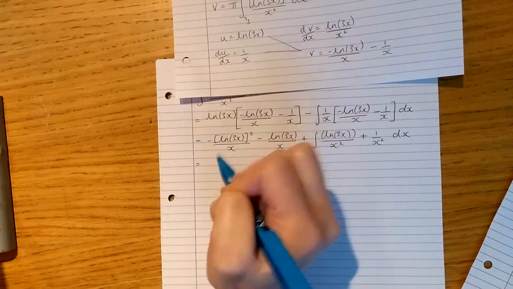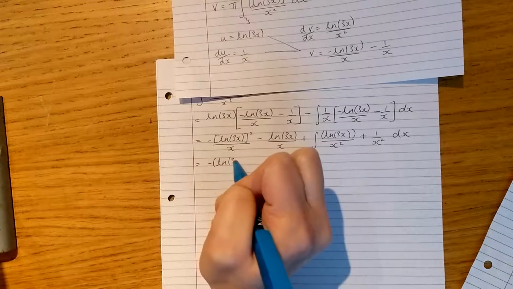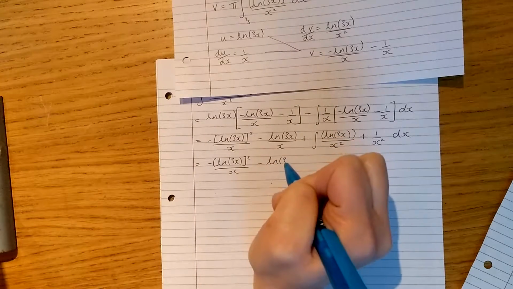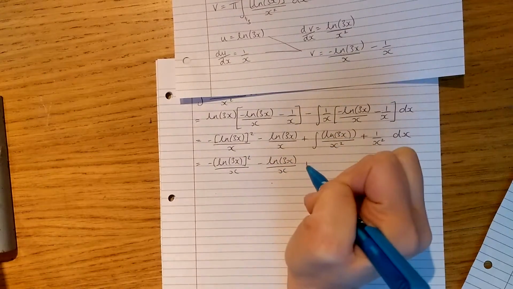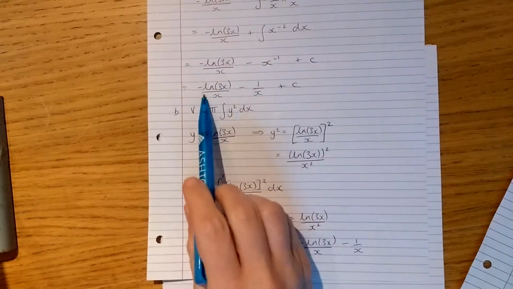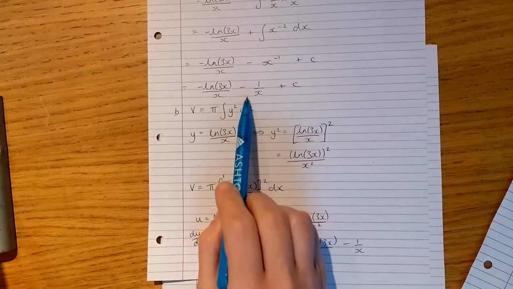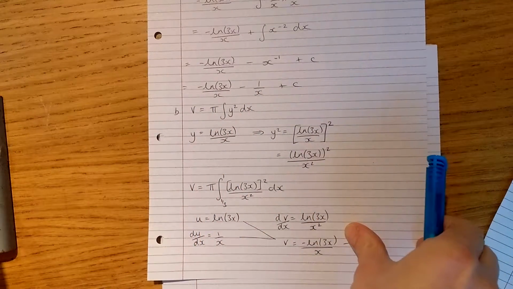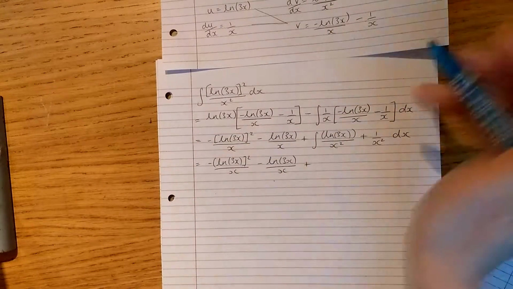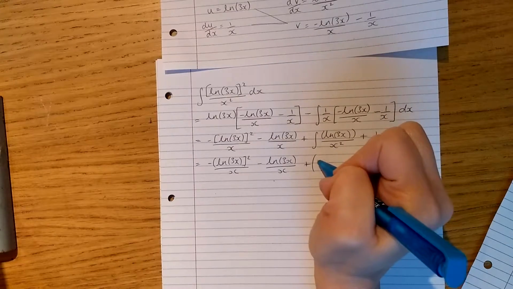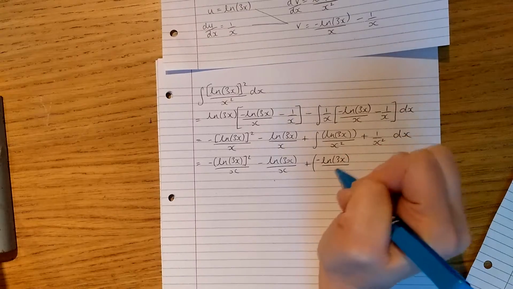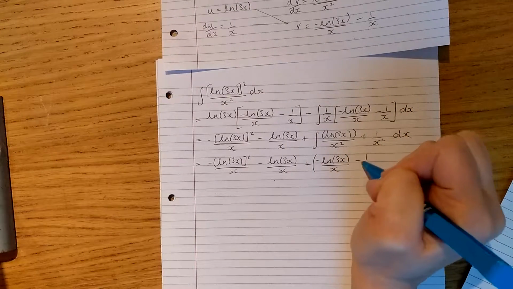So we've got minus ln of 3x all squared over x minus ln of 3x over x, plus integrating this part first, just writing down my answer from part A, minus, this is the answer from part A for this bit, minus ln of 3x over x minus 1 over x.